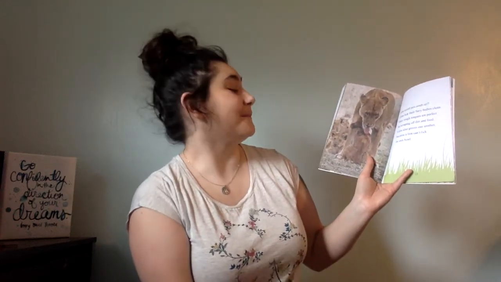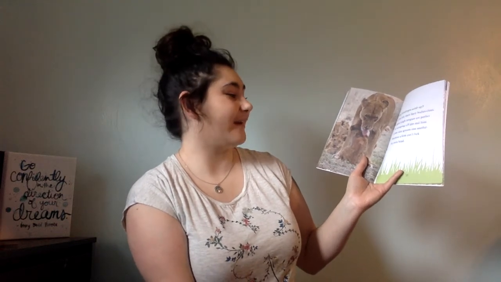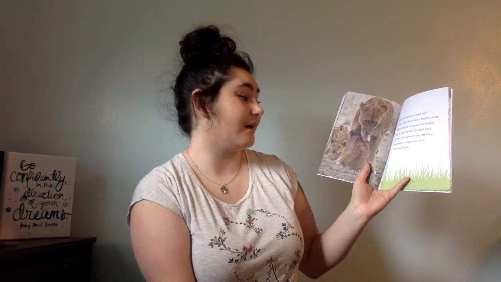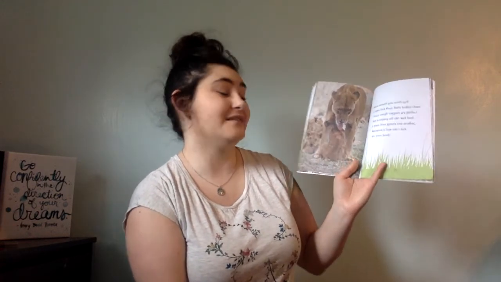How would you wash up? Lions lick their fur bodies clean. Their rough tongues are perfect for scraping off dirt and food. Lions also groom one another because a lion can't lick its own head.